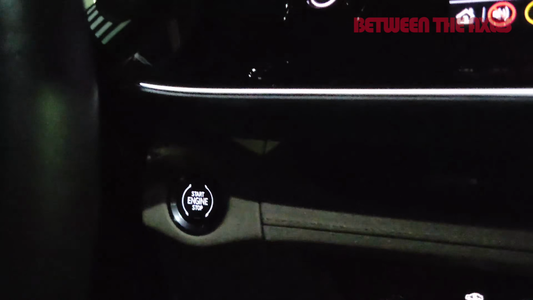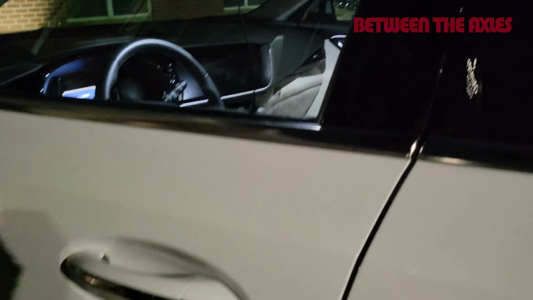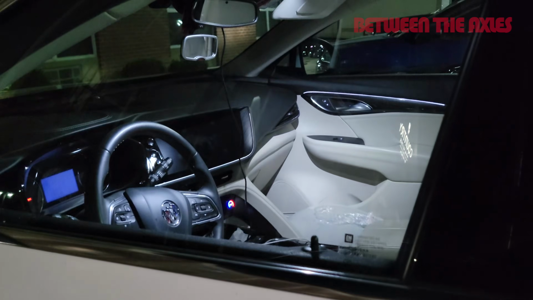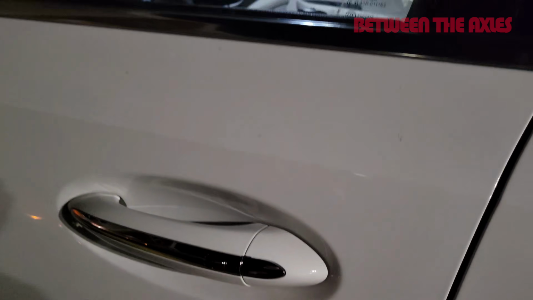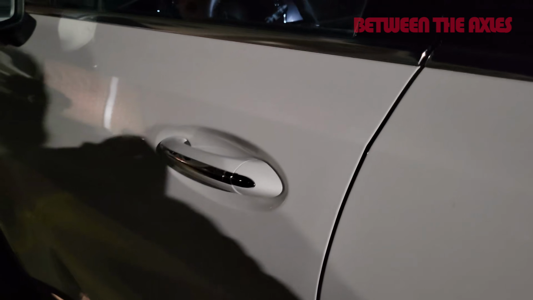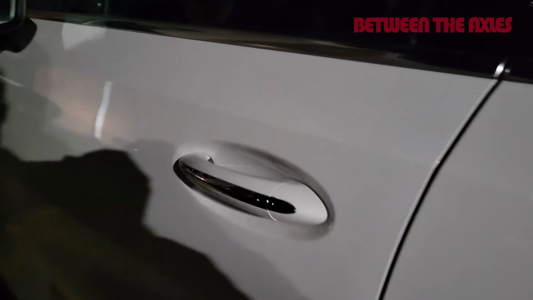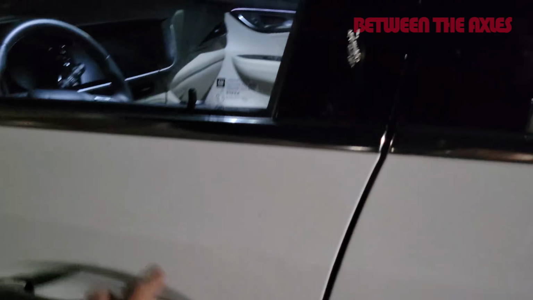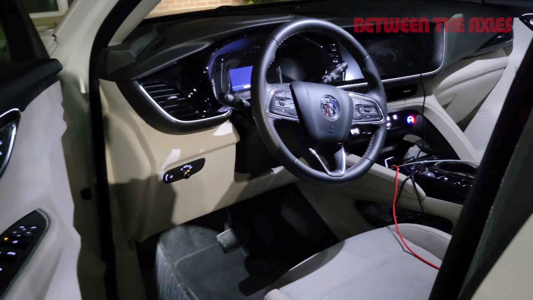We turn the car off. You'll see in a second what happens. So the car is currently unlocked. You press it and the door locks. The button went down, you heard the click there. But now that we've changed the setting, I can press that button and it'll unlock the driver's door, but not this door. The driver's door now opens.